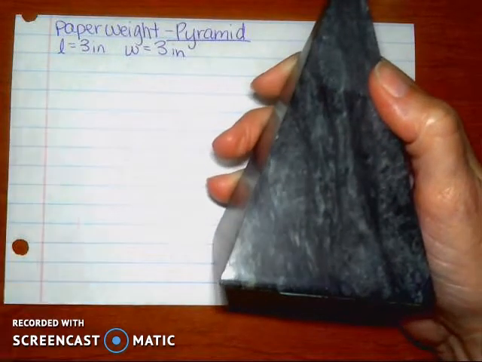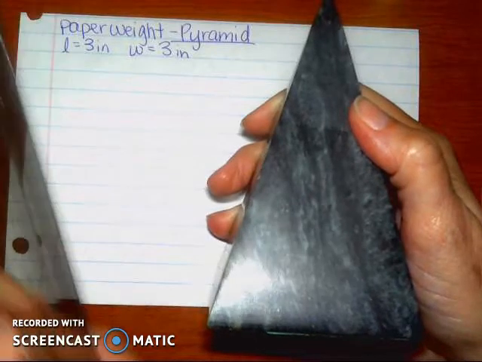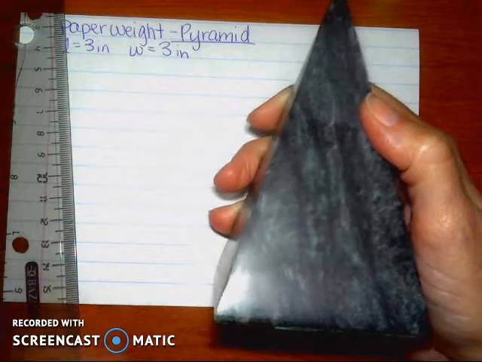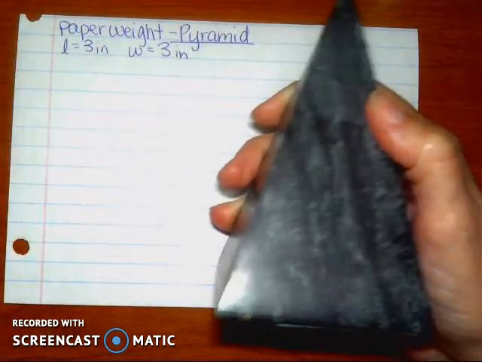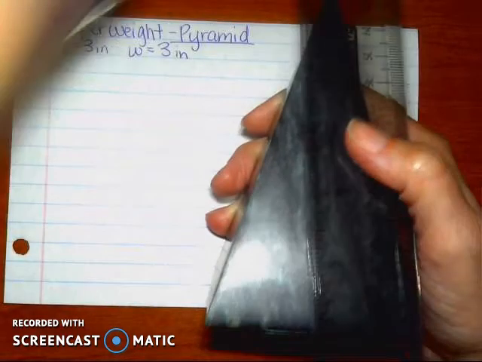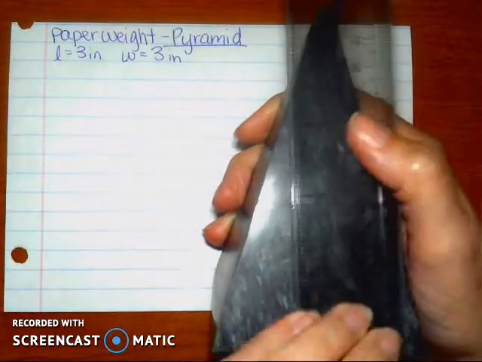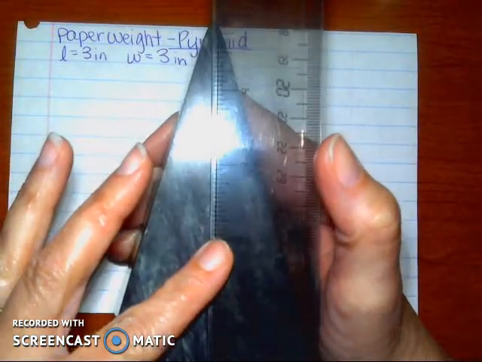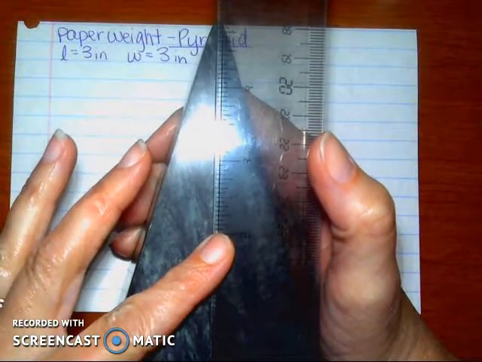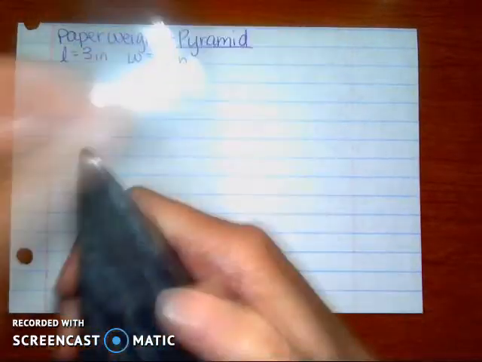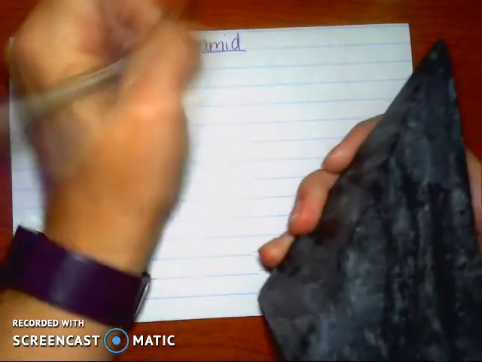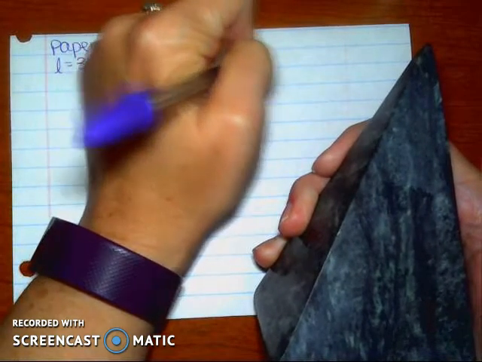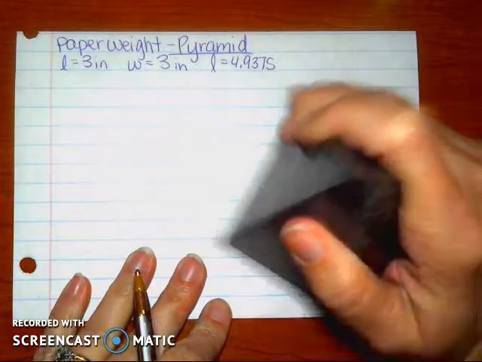And it's going to be harder to measure the height, so what I'm going to do is measure the slant height. So I'm going to measure the distance of the face of the triangle, and that's going to be my slant height. If you have a pyramid online, then it'll probably give you the height instead, and it is 4 7/8, not quite 5 inches. So the slant height is going to be 4.9375. It's not quite 5 inches.